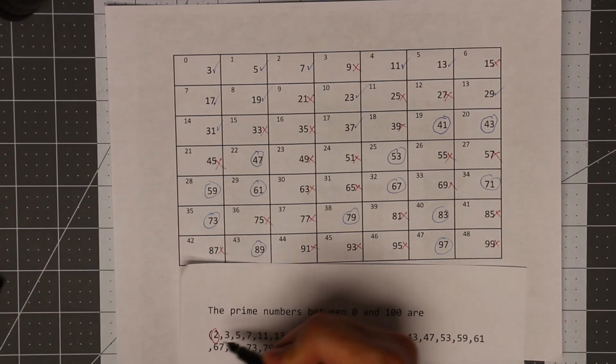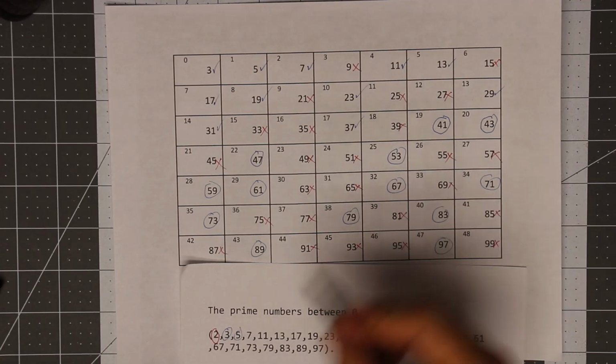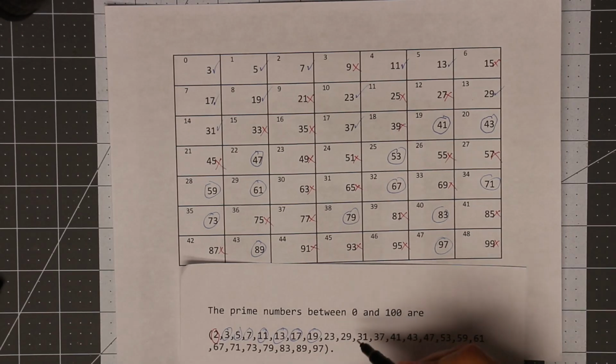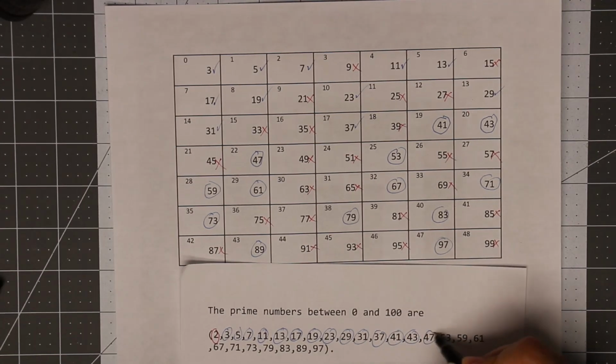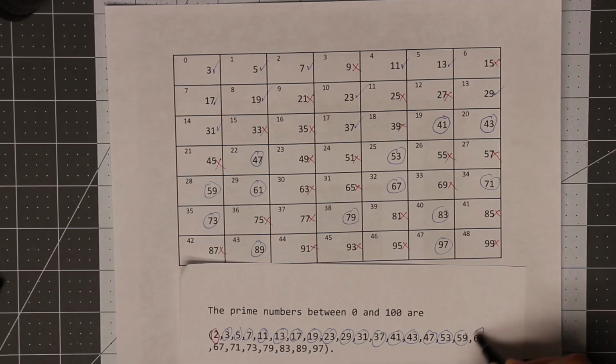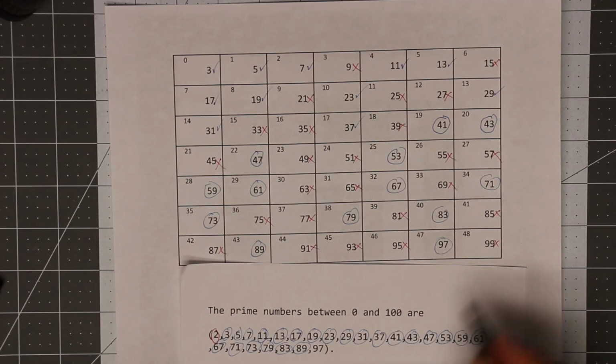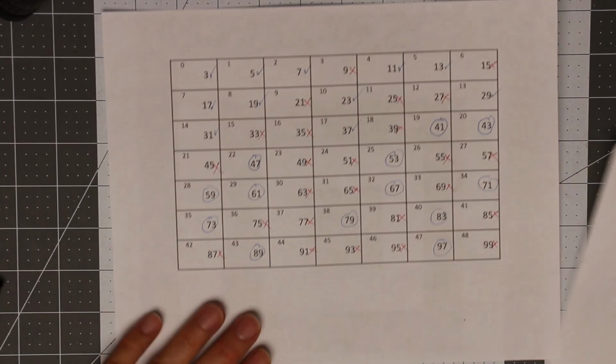Our algorithm has identified 3, 5, 7, 11, 13, 17, 19, 23, 29, 31, 37, 41, 43, 47, 53, 59, 61, 67, 71, 73, 79, 83, 89, and 97 as prime.